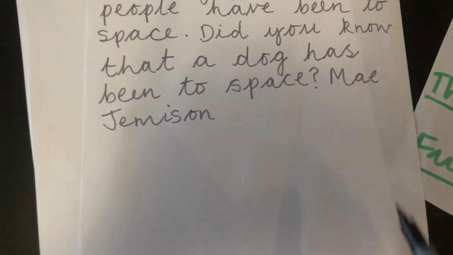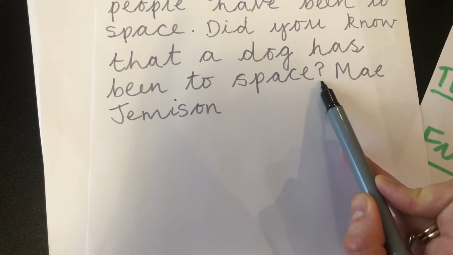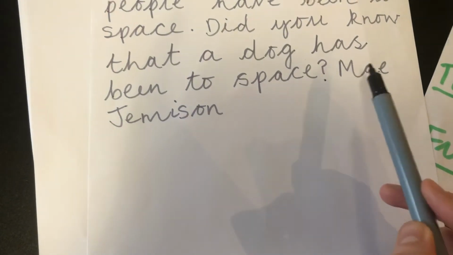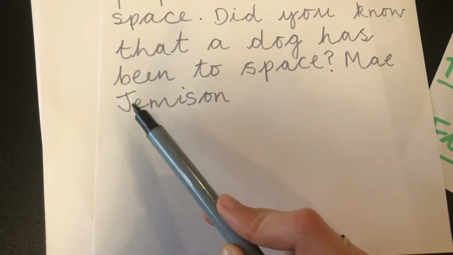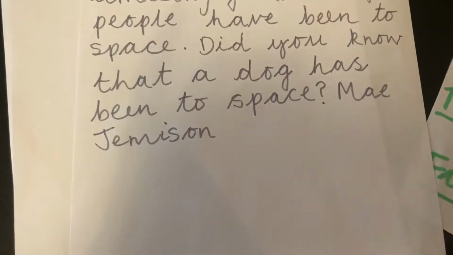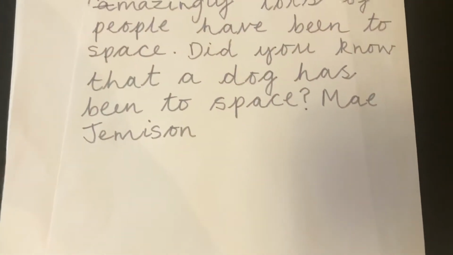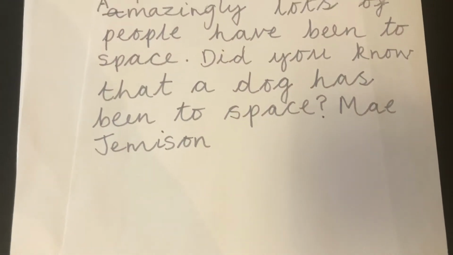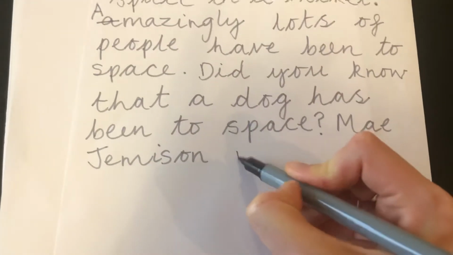Mae Jemison. Mae needs a capital M because it's after a question mark, which is kind of, you can see the full stop there. Mae Jemison. Capital J for Jemison because it's her name, just like we have capital letters for our names. Did you know that a dog has been to space? New sentence.